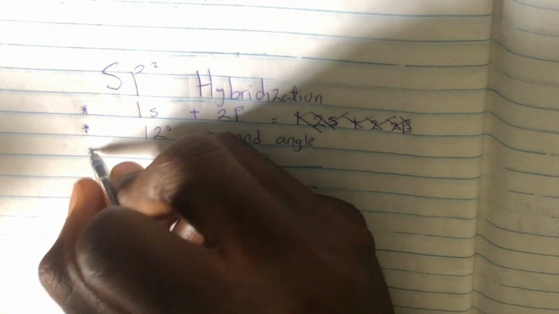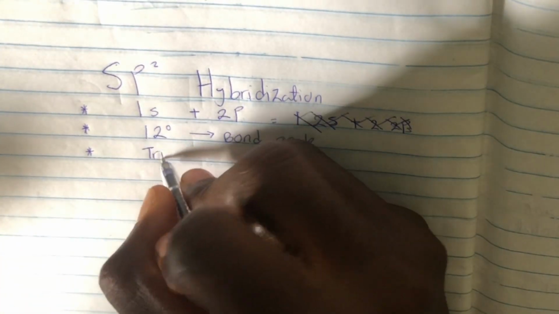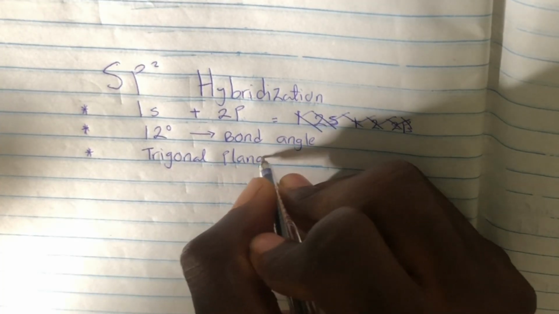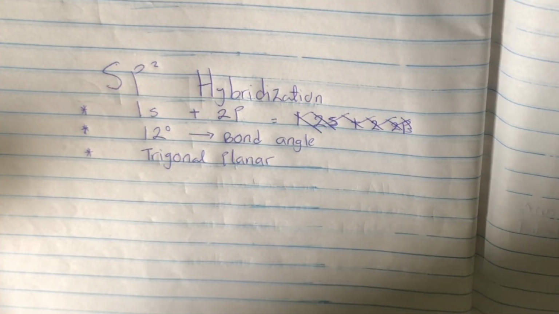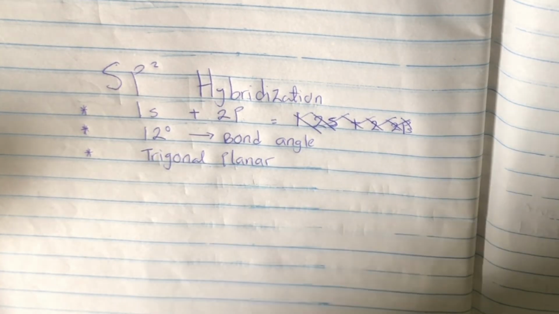And the shape is trigonal planar. So when carbon that is sp2 hybridized bonds with other atoms, it forms a compound that is trigonal planar in shape.